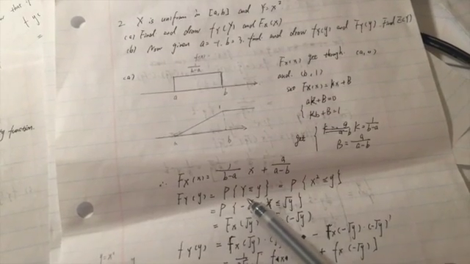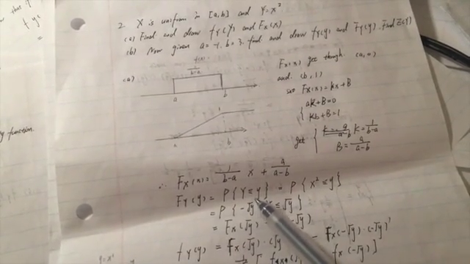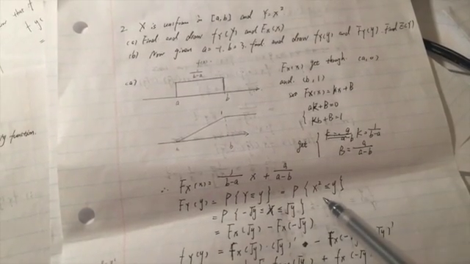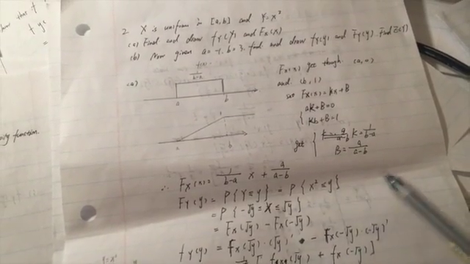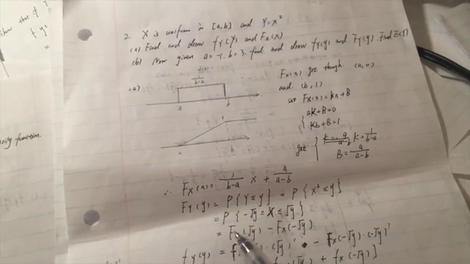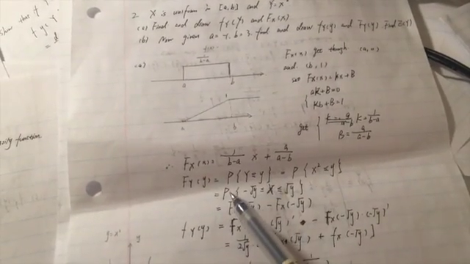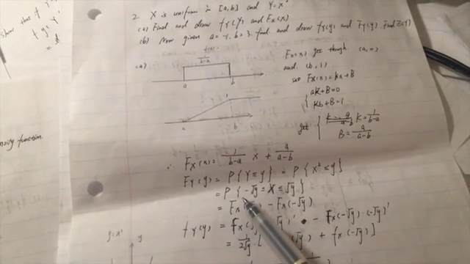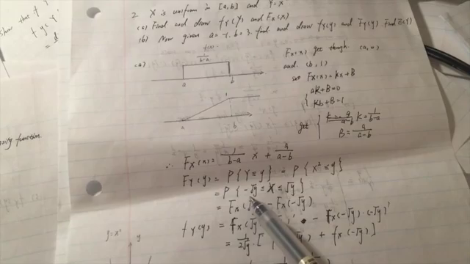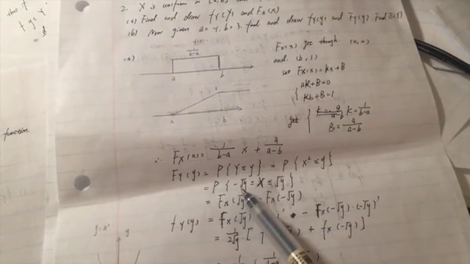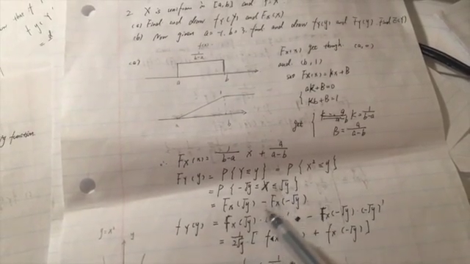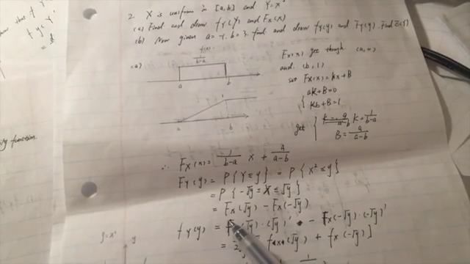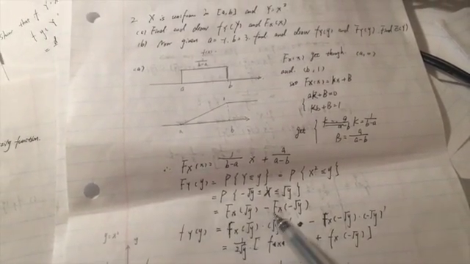We can also get F_Y equals P(Y less than y), which equals P(X squared less than y), and we get that it equals P(X between minus square root of y and square root of y).